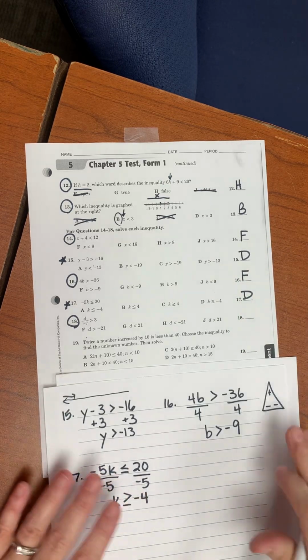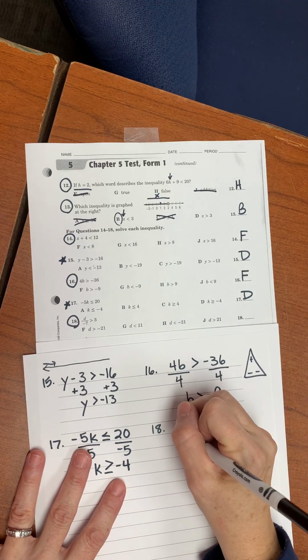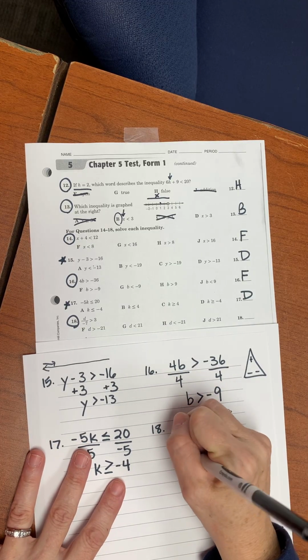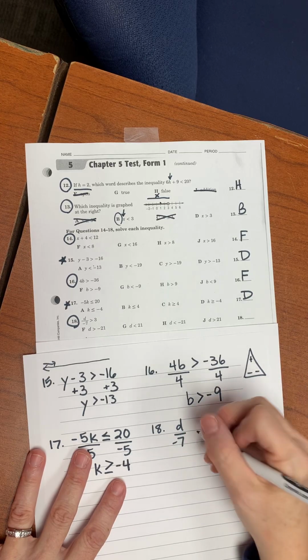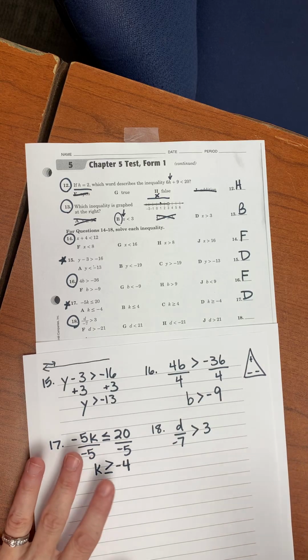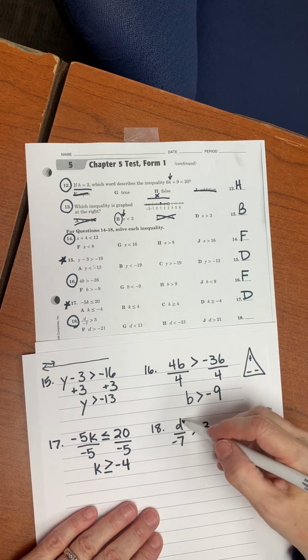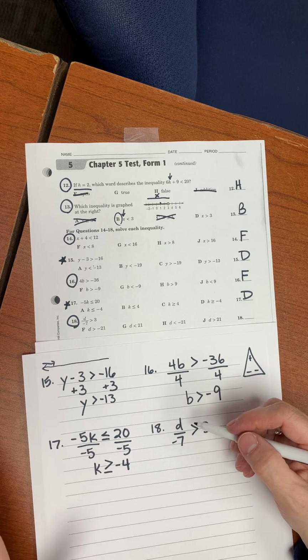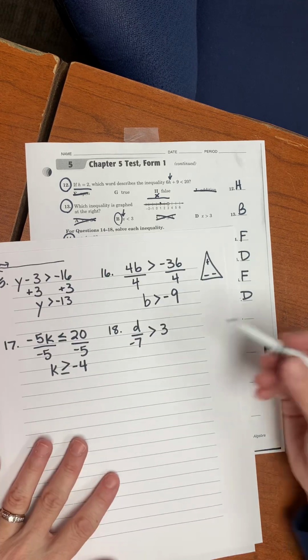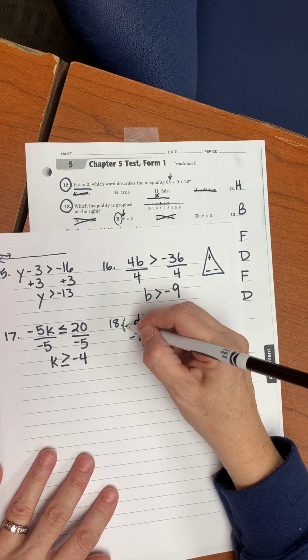Okay, we got one more that is required. Number 18: D divided by negative 7 is greater than 3. Okay, so when we're dividing by a number, we need to multiply by that number. So we've divided by negative 7, so we need to multiply by negative 7.